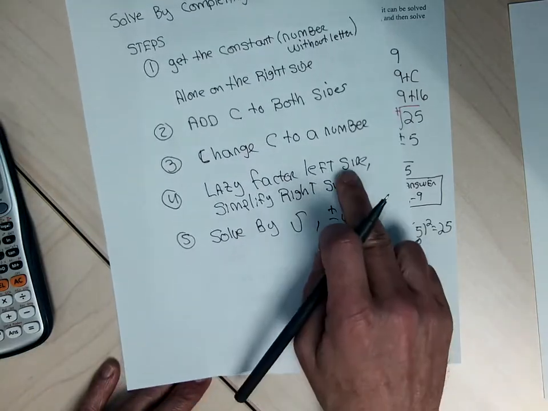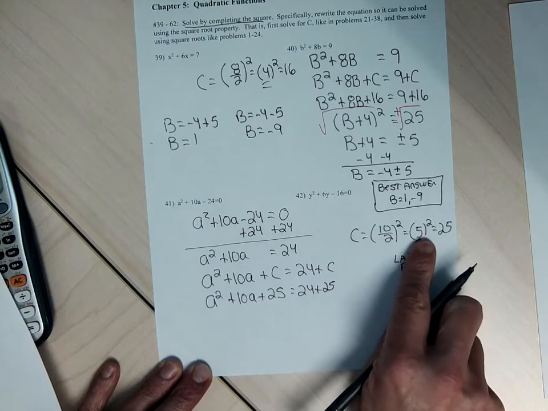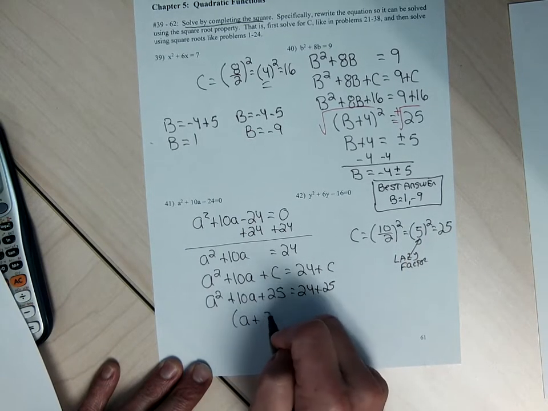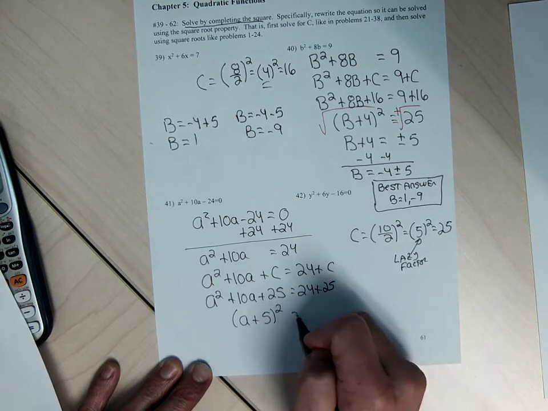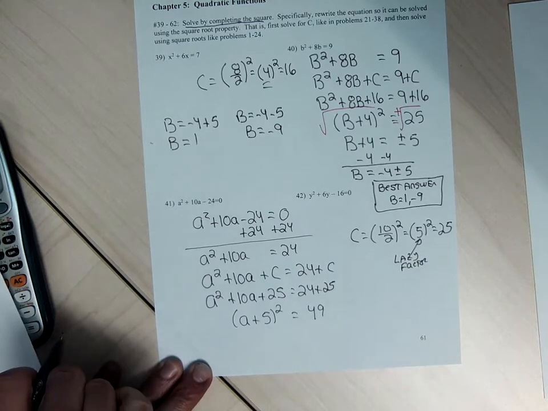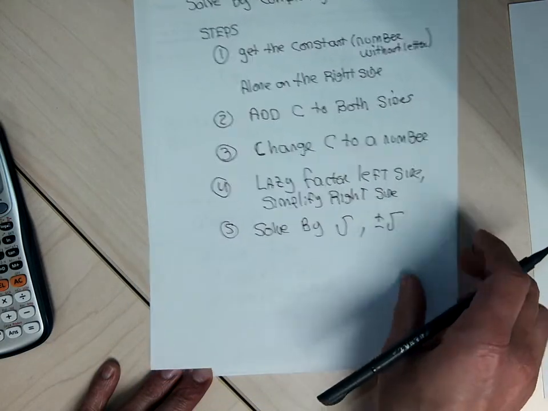Then I'm going to lazy factor the left side and simplify the right side. The left-hand side is going to factor into a plus 5 squared. This is why we did those middle problems. The right-hand side, 24 plus 25 is 49. Done with step 4. Now I'm solving by square rooting, plus or minus square rooting.